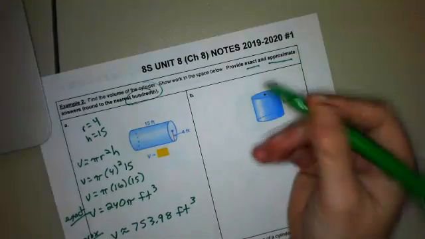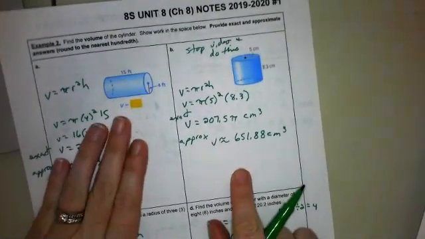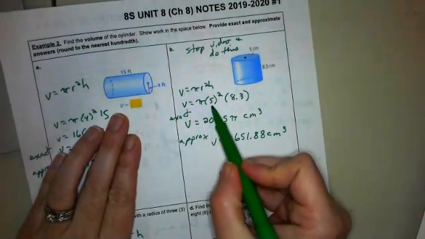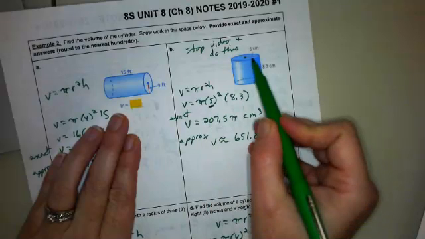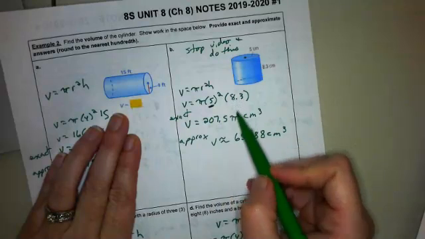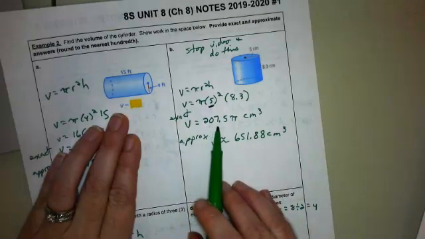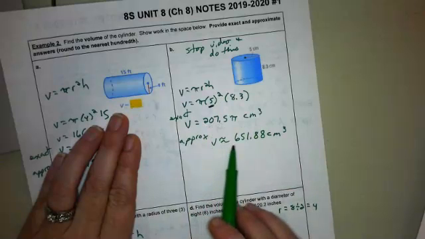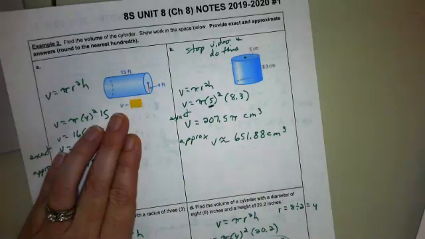Now you should have gotten an answer that looks like this. If you look at this, you have 4 pi r squared h. My radius is 5. My height is 8.3. You should have squared that. You should have gotten 207.5 pi centimeters cubed. And then putting it in your calculator, you get 651.88 centimeters cubed. Okay, and that's how you do that problem. So hopefully that worked out for you.